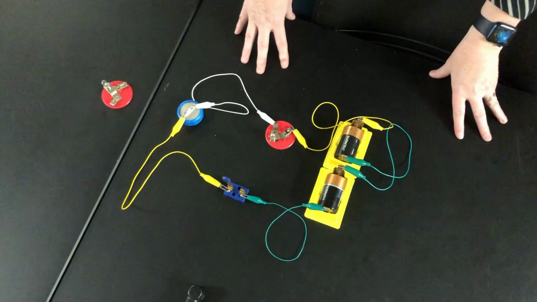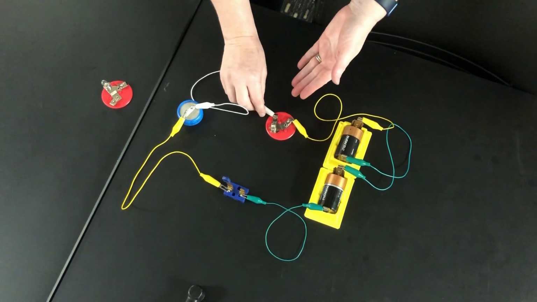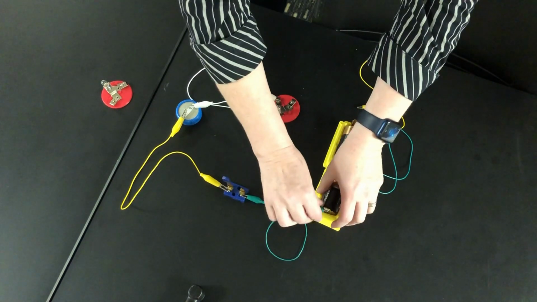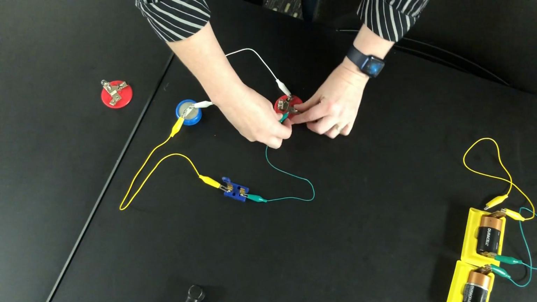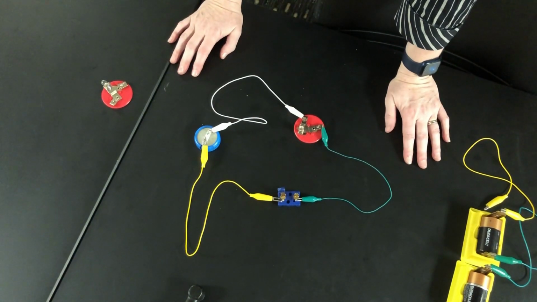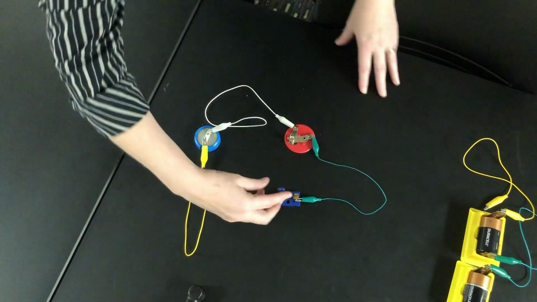Let's see. For this one, I have just charged up the capacitor and I'm going to pull the batteries out of the circuit. Battery's gone. And so now there's no batteries, no power source. What's going to happen to the bulb? Again, keep your eye on the bulb when I close the switch.